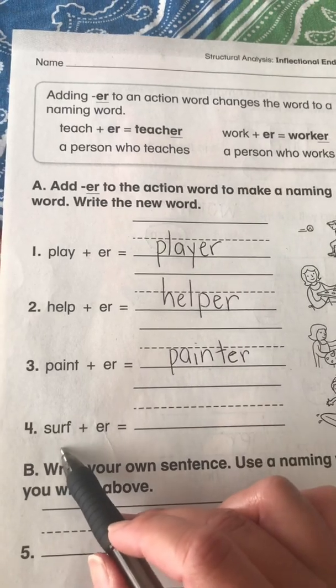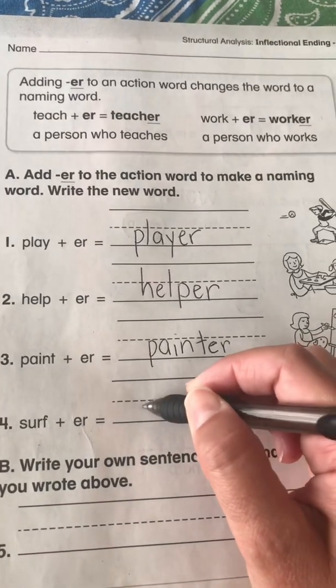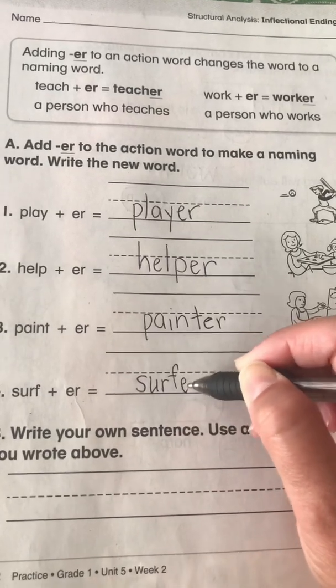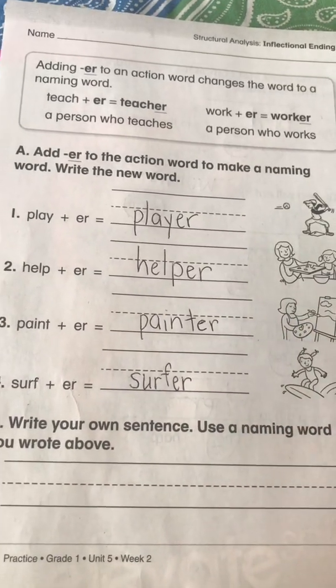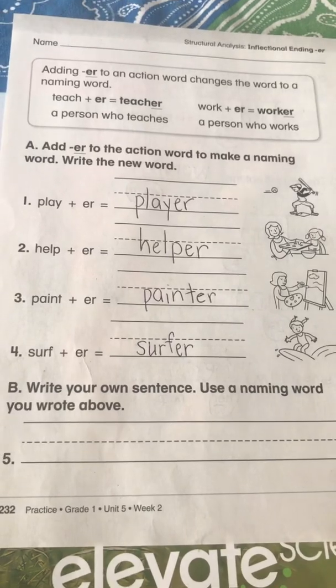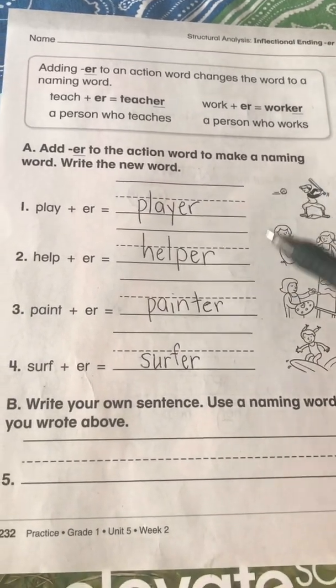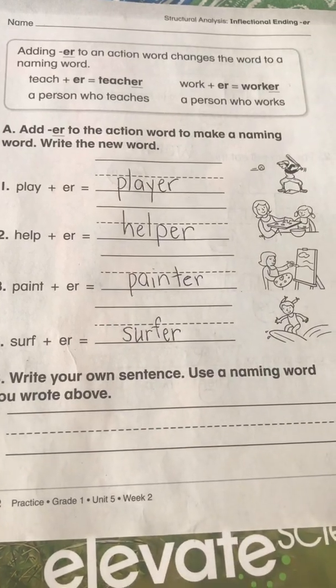You can go surf, but if you add ER, you get a new word, which is surfer, which is a person who surfs. So you're going to use one of these words. You can use surfer, painter, helper, and player, and you're going to write your own sentence at the bottom.